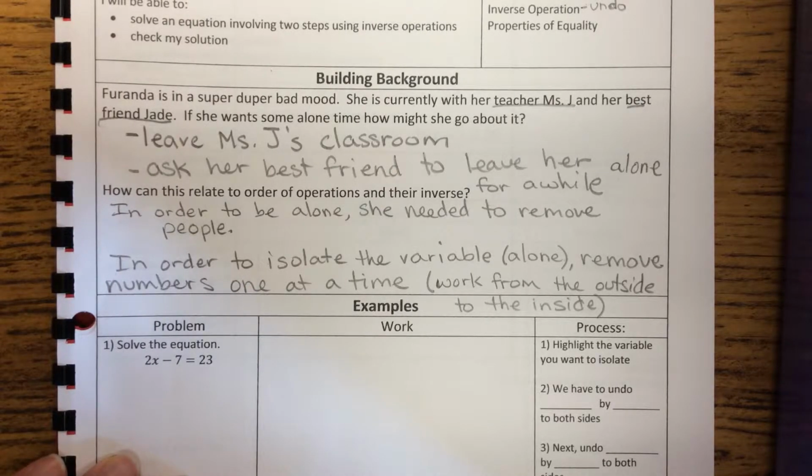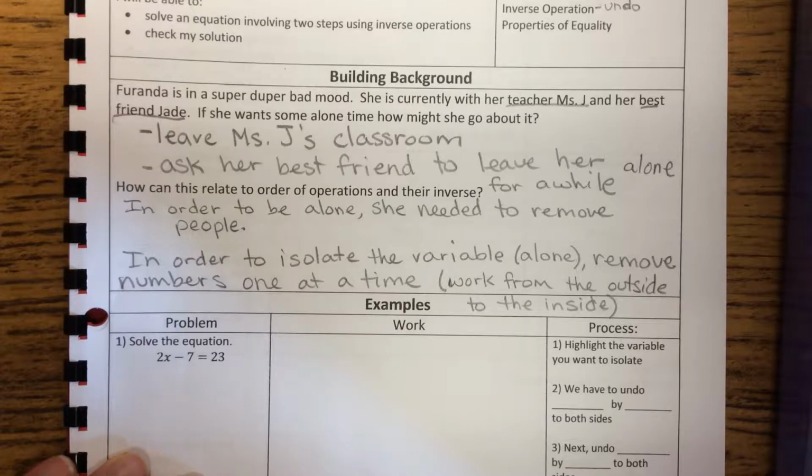Remember, this is a lot of writing, so if you need to pause here and copy this down, go ahead and pause your video. Then we're going to be moving on to the examples.